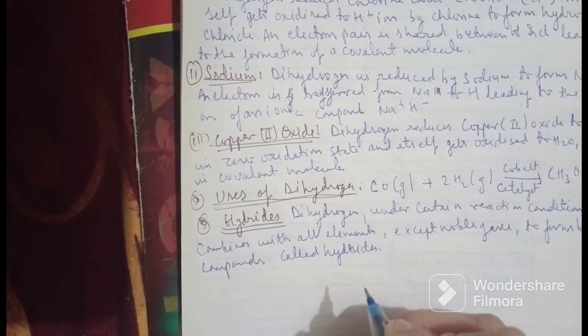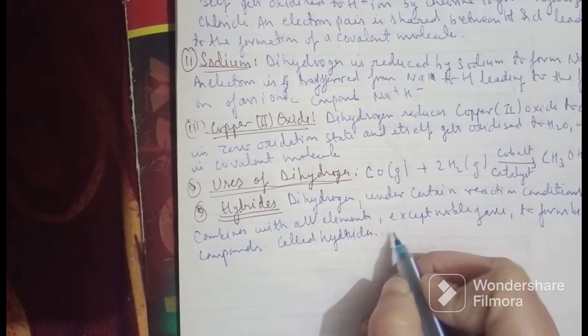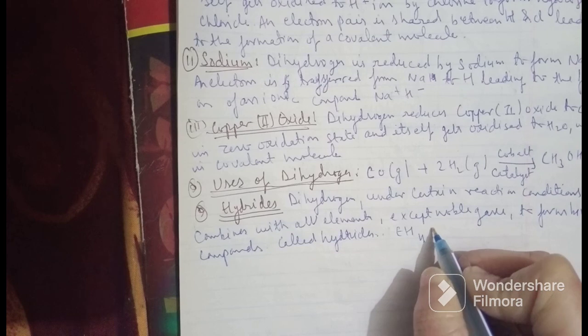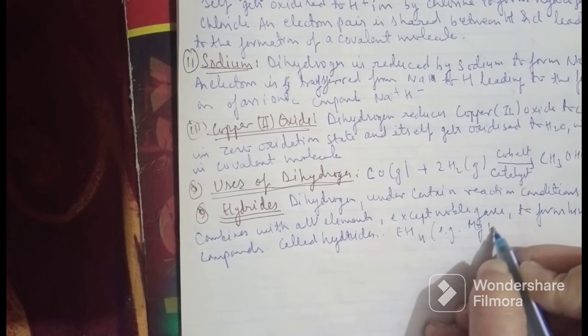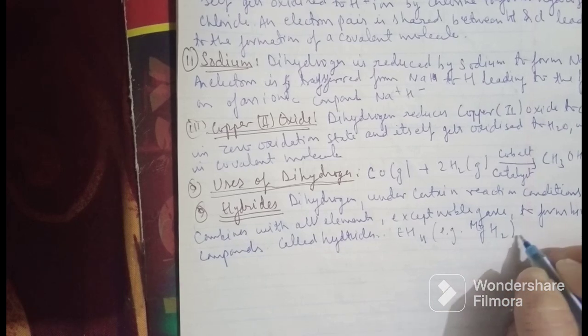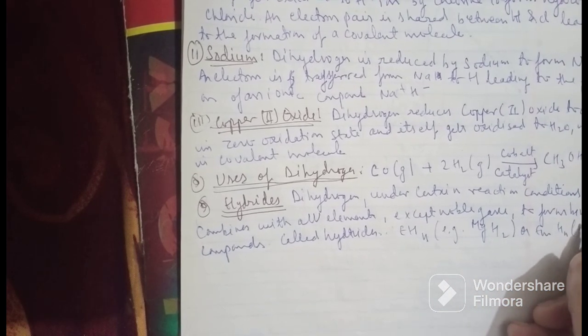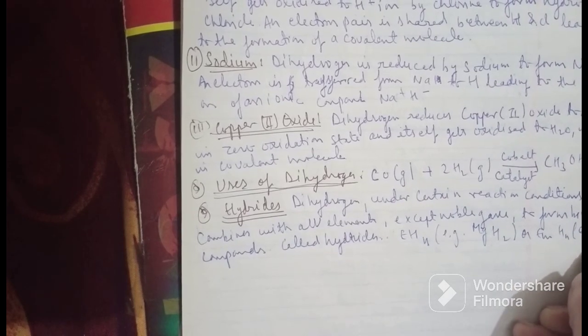So if E here is a symbol of the element, then the hydride can be expressed in the form of EHx, for example MgH2, or EmHn, for example B2H6.